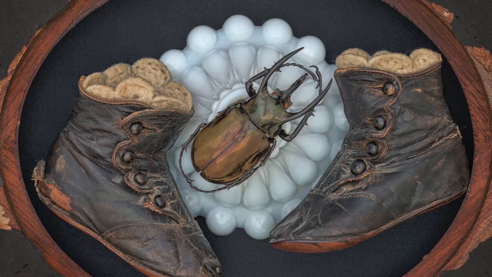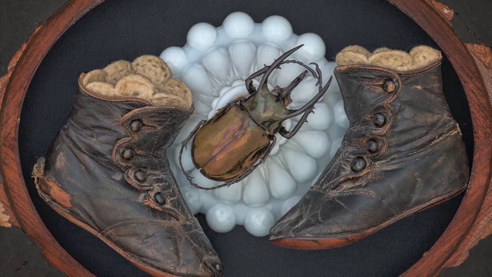Nature Mortalis, roughly translated from the Latin, is dead nature. The term still life in Italian is natura morta. So still life, dead nature, more or less the same thing.